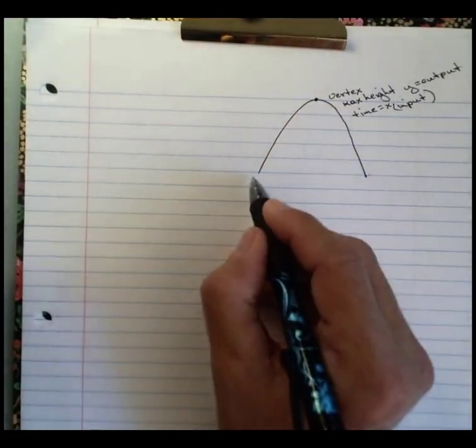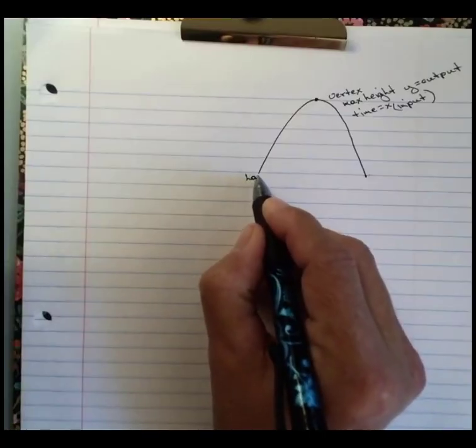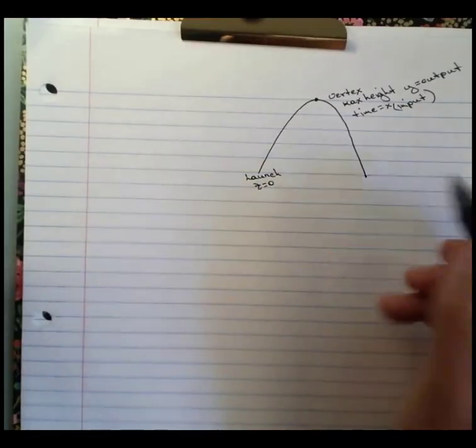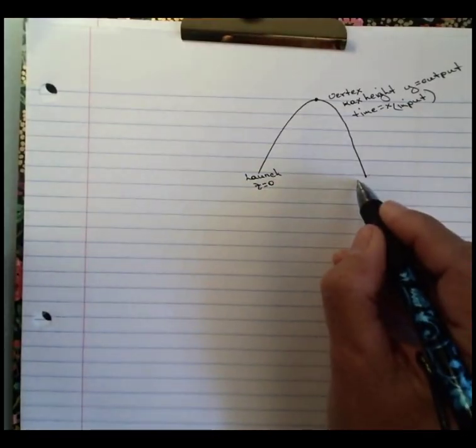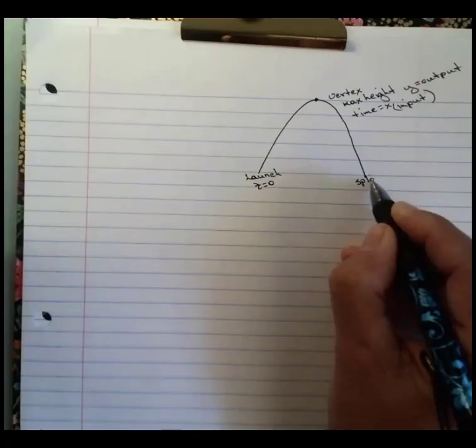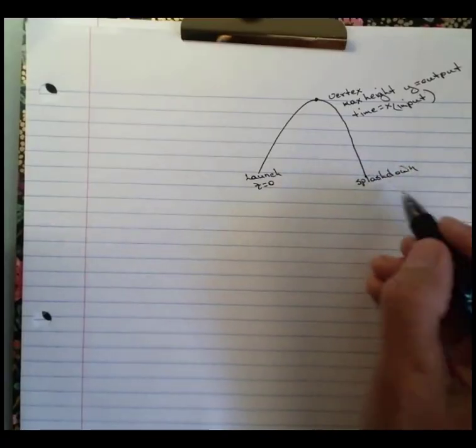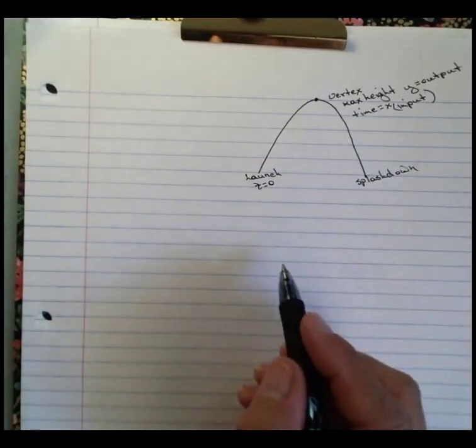Now, I'm going to say this over here is my launch. And t, of course, at launch is going to equal 0. And at splashdown, which will be over here, I really don't know what time is going to equal. That was one of the questions, wasn't it?